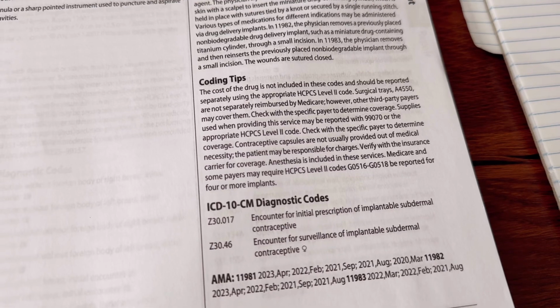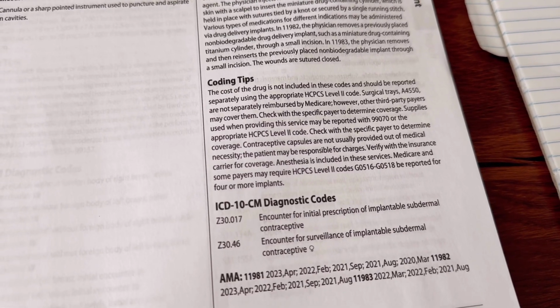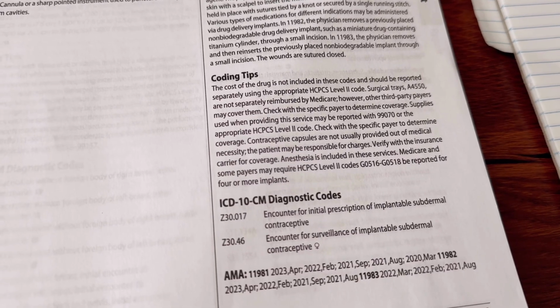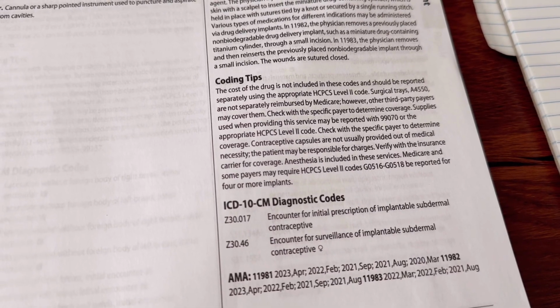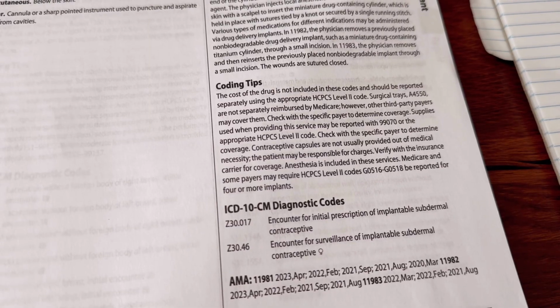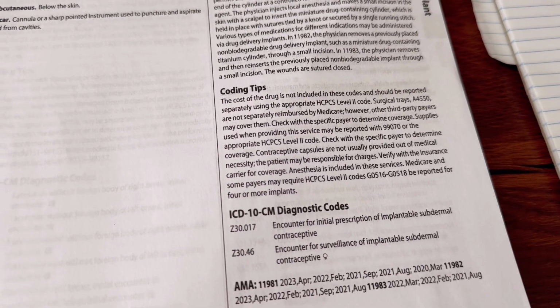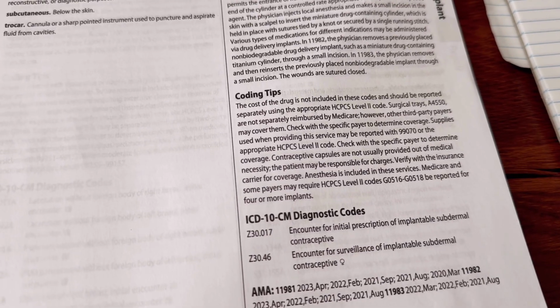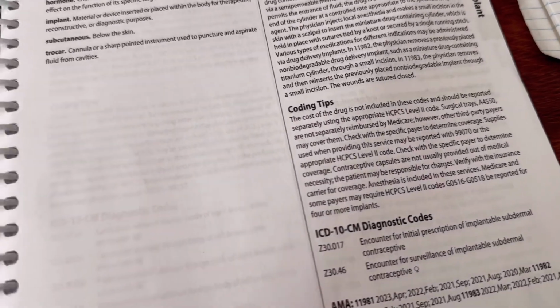So our ICD-10 code, which is our diagnostic or diagnosis code, that's going to be Z30.017. So those are our two codes. We have our ICD-10 code and our CPT code for the Nexplanon insertion. And then we are going to need to look for our IUD removal.